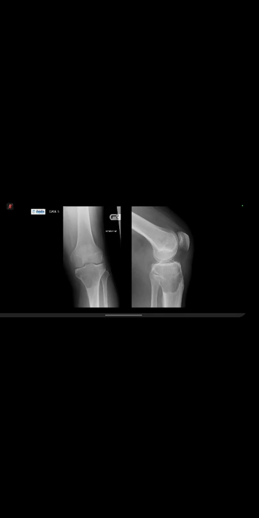Now, in this case, what features are you seeing that make you think this is an aggressive lesion? What worries me is the middle aspect of this lesion. However, it's not clear. Okay. Well done. This is a GCT.